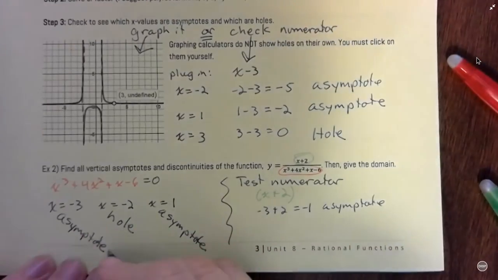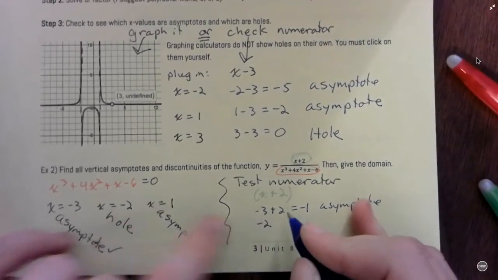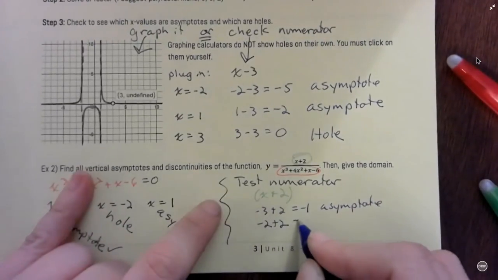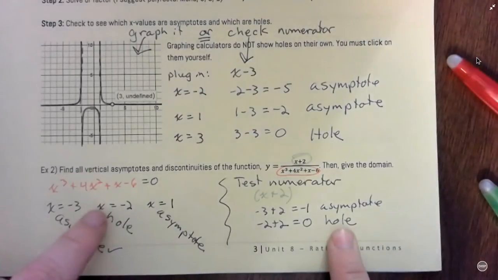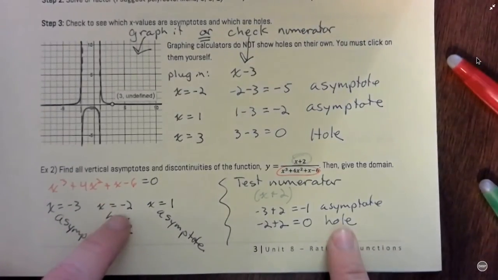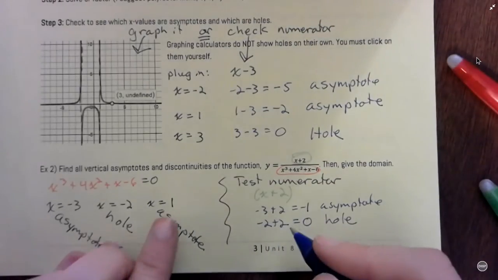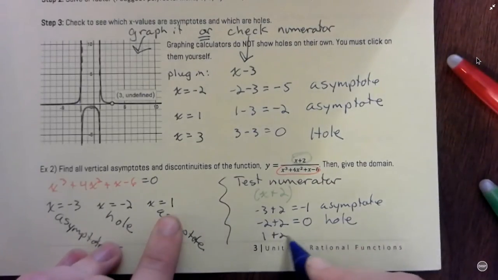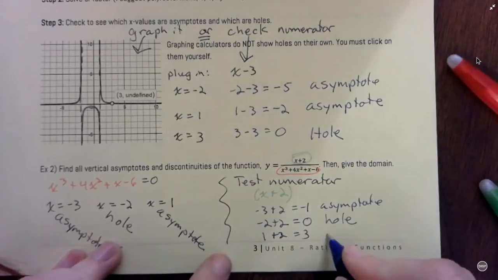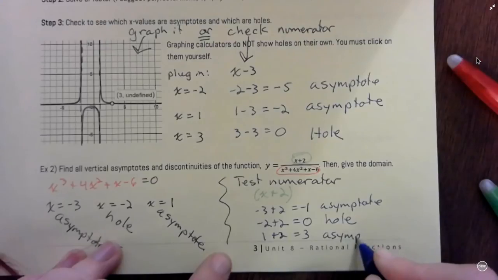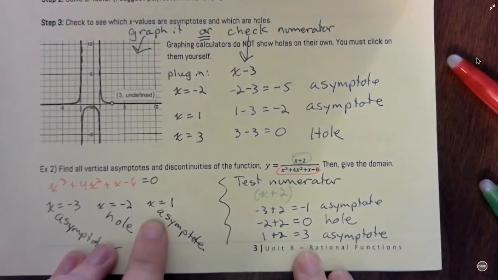Yay! Woohoo! Then I'm going to try negative 2. So negative 2 plus 2. Oh, that's 0. So this one's a hole. Which remember, we found that out from looking at the graph, that negative 2 is indeed a hole. And then finally, I'm going to test the 1. So I'm going to take 1 plus 2, which is 3. And since that's not 0, it means it's an asymptote. Which again, we saw on the graph.